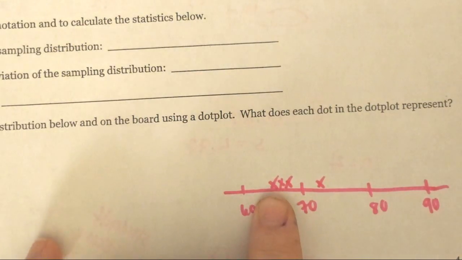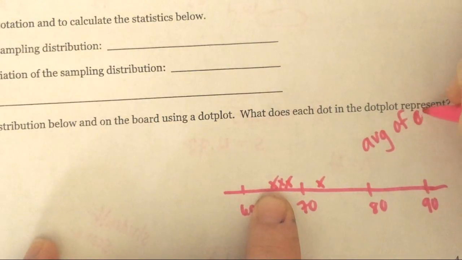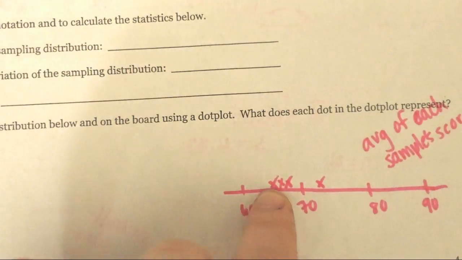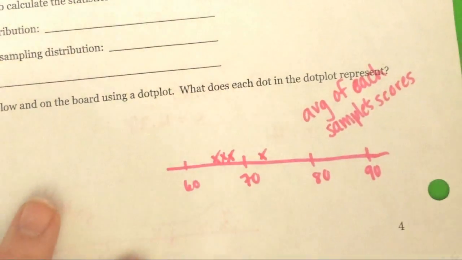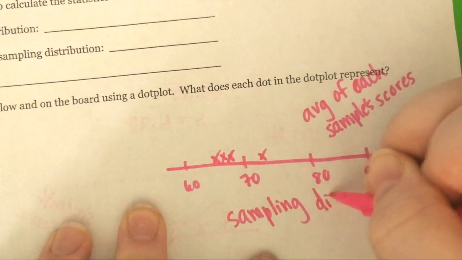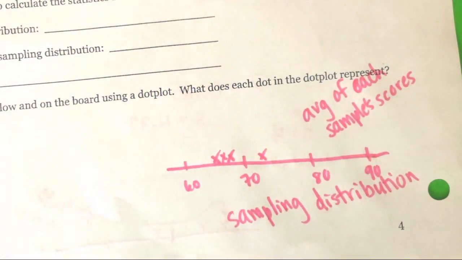The average of all the sample. Okay, so it's the average of each sample's score. As long as we've recognized that this is called a sampling distribution, because we took a bunch of samples and put them on the same graph, when we make our marks, like my x's, they're not actually standing in for the student scores, but rather the average of the samples of the student scores.